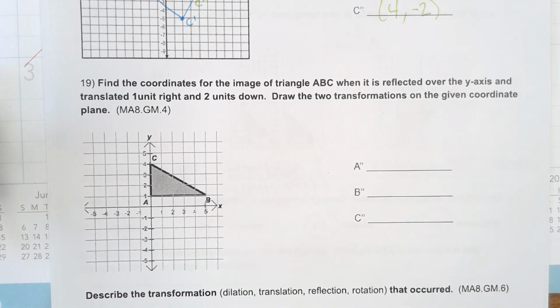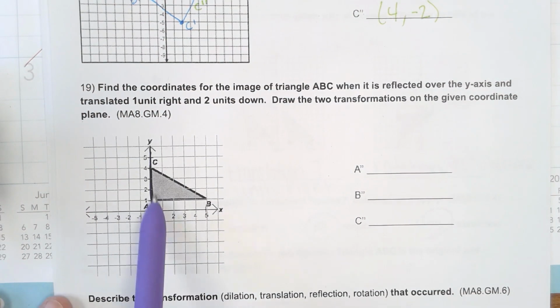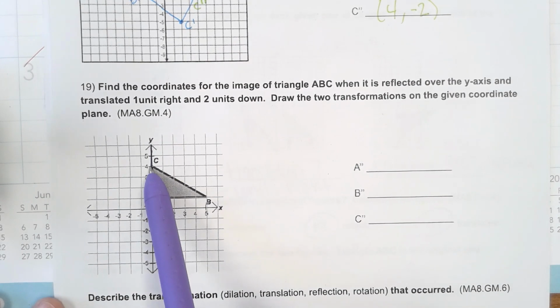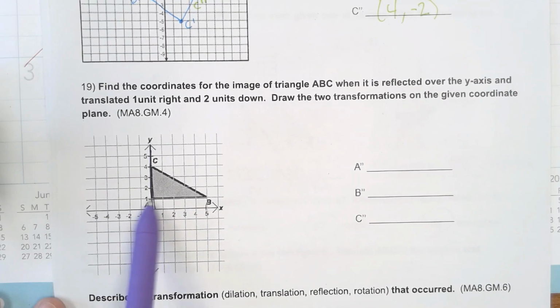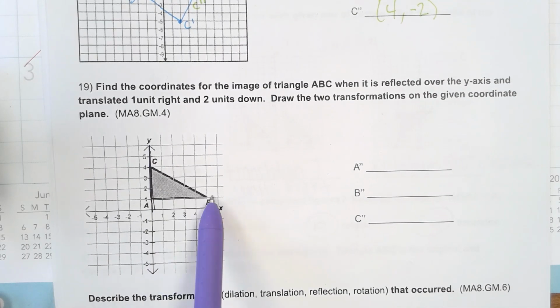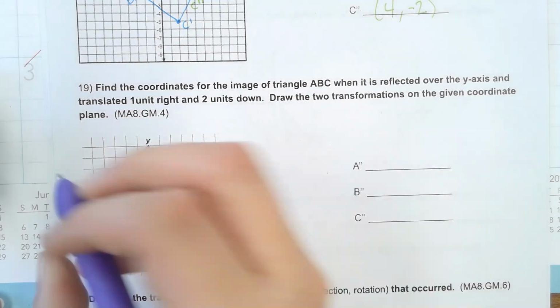All right, number 19, find the coordinates of the image of triangle ABC when it's reflected over the y-axis and translated 1 unit to the right and 2 units down. Draw the 2 transformations on the given coordinate plane. All right, so reflecting over the y-axis, so this is our y-axis. Again, kind of like I talked about in another example, if you're reflecting over the y-axis, your values will just be how far away it is from the y-axis. So like B is 1, 2, 3, 4, 5 units away from the y-axis. So if I reflect it over the y-axis, it's also going to be 5 units away from the y-axis.